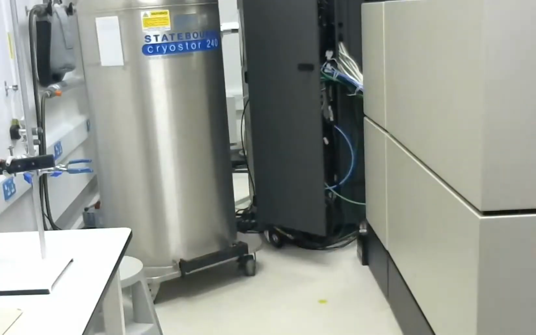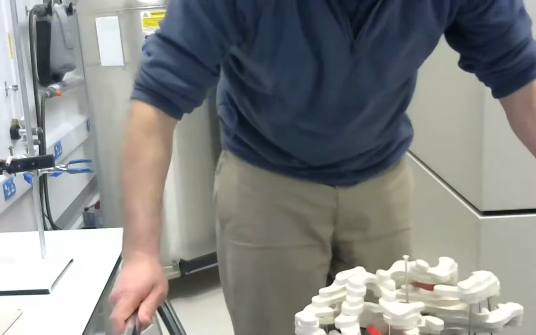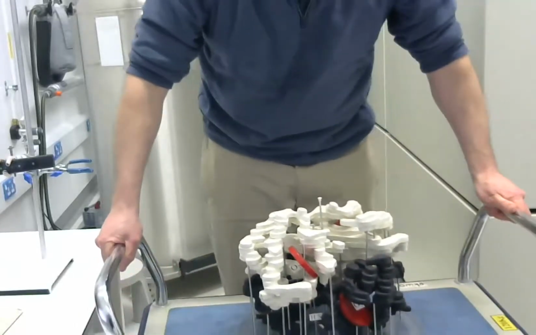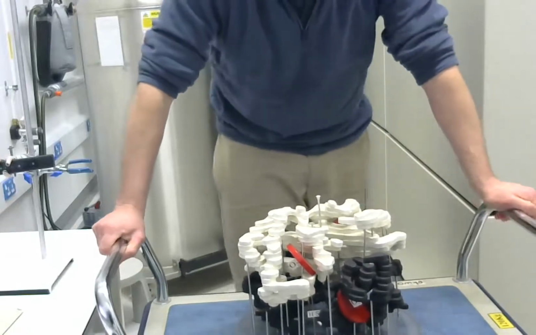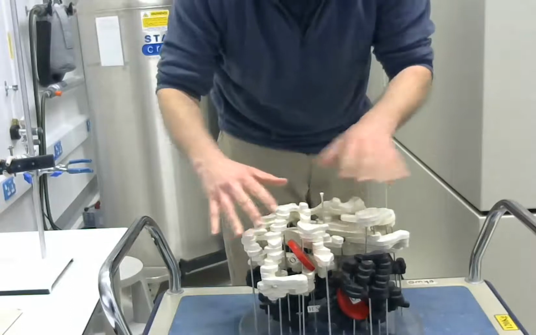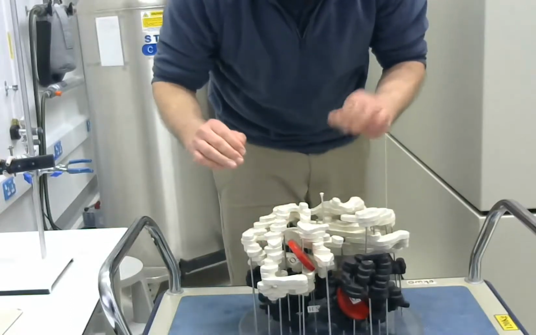So this is Max's model. I borrowed it from the library at the LMB. Let's see if we can get it into focus. So they didn't have computers. So in order to visualize it, he made it of balsa wood. It's a little fragile, but it's still pretty much intact.